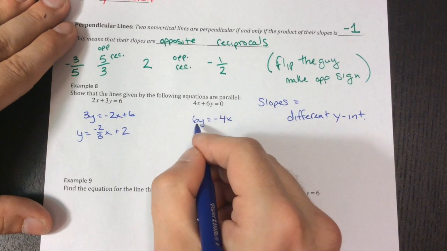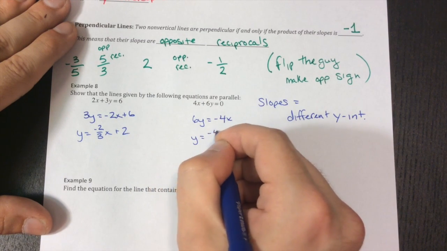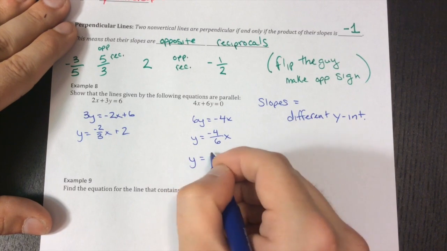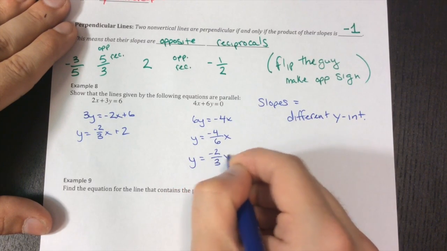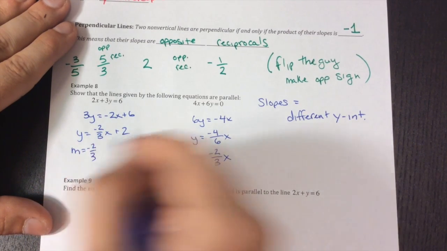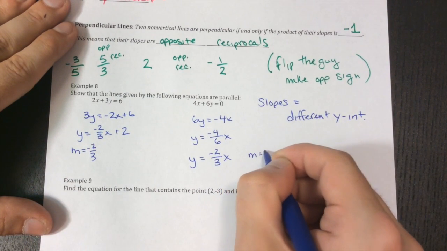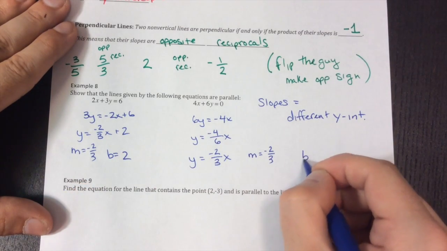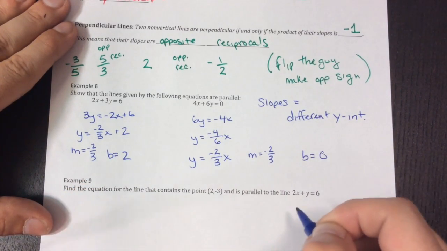I'm going to divide both sides by 6, so I get y equals -4/6 x. And I'm going to simplify that, which is -2/3 x. Here, I have slope of -2/3. Same thing over here. I have a slope of -2/3. My y-intercept here is 2. My y-intercept in the second one is 0.